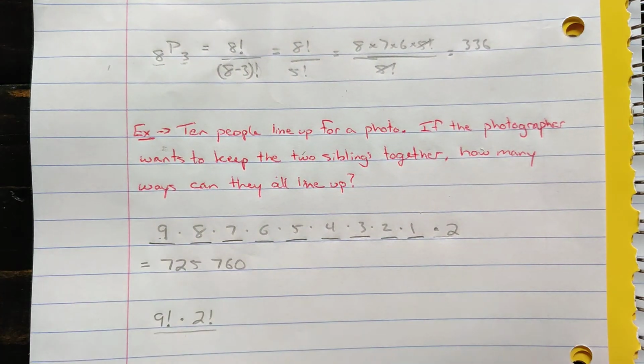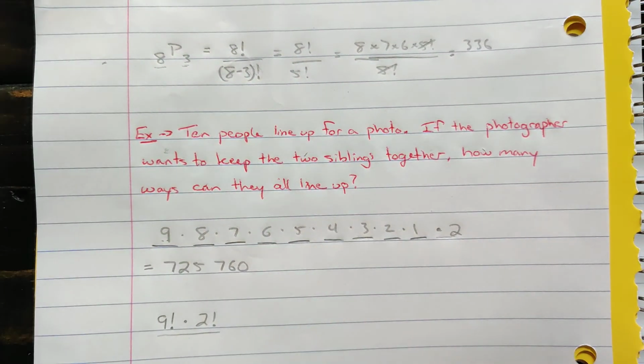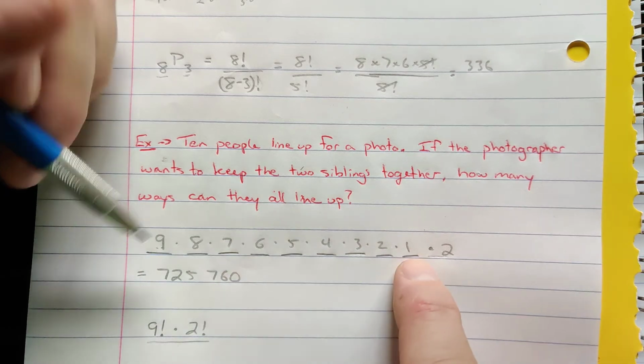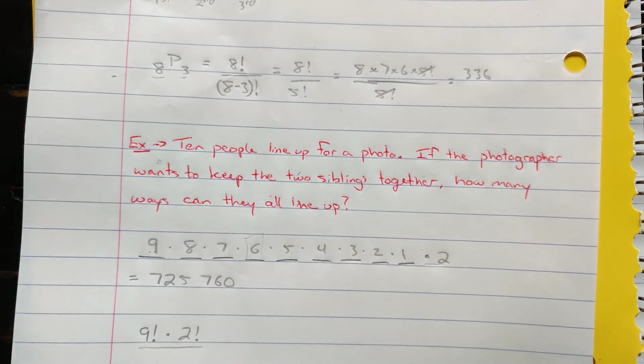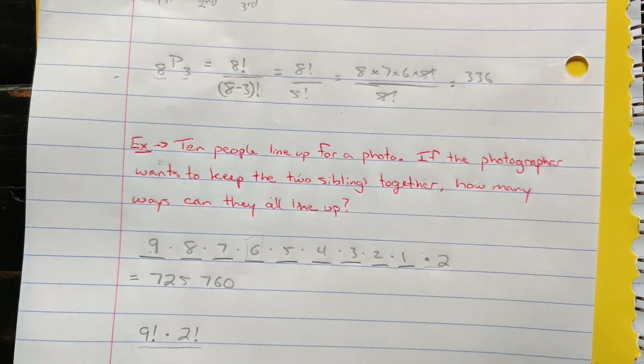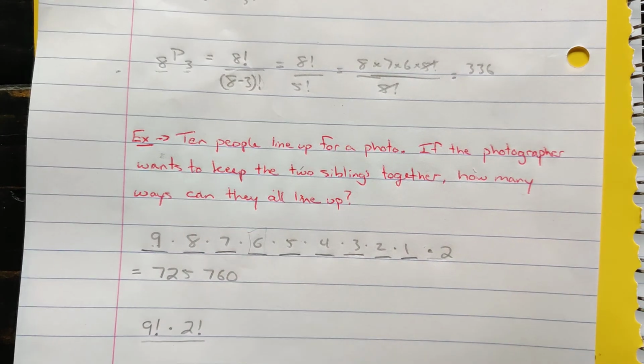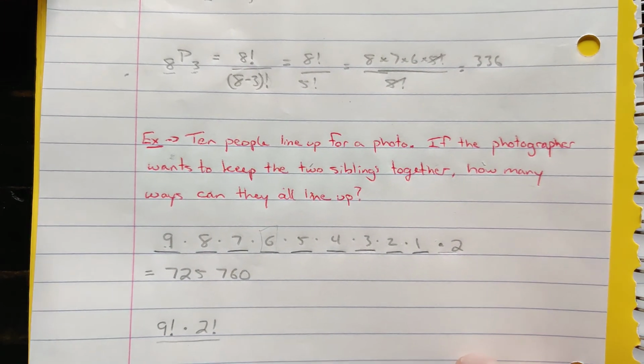So simplistically, this is: group those items that need to stay together and treat them as one thing. That's what we did. We treated them as one block. Say they happen to be this one, so there's our one block, those 2 guys, and then the other positions were treated as individuals. Then we were able to multiply that by the 2. With a little bit of practice with that, you should be able to understand it more.